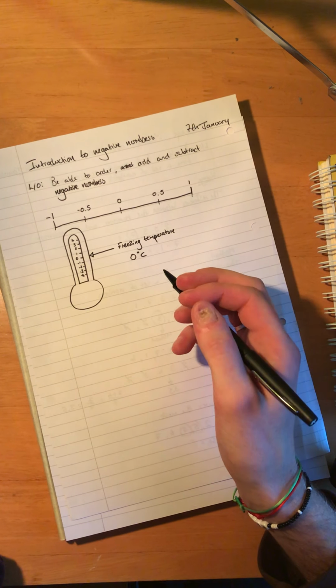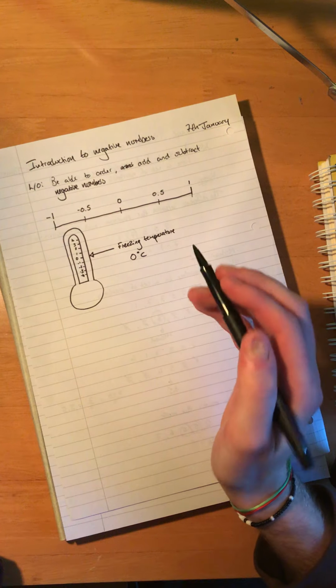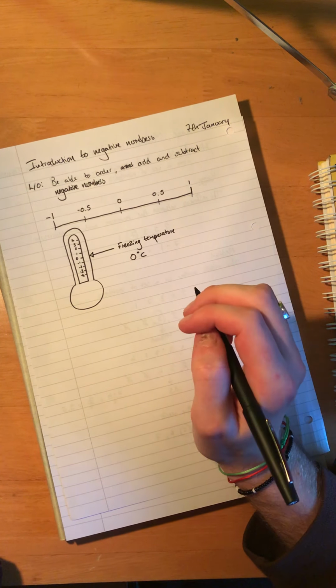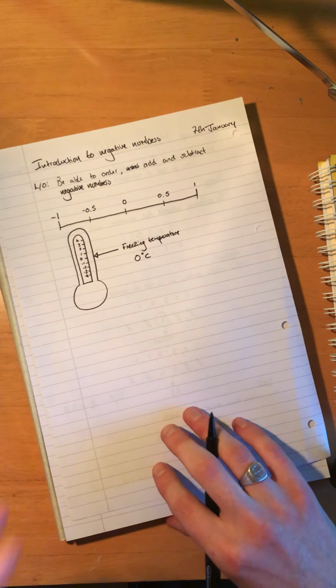And in the UK we use degrees Celsius. I think everywhere in the world we use degrees Celsius, whereas in the United States I think they use degrees Fahrenheit, but we'll talk about that maybe another time if you want to know.